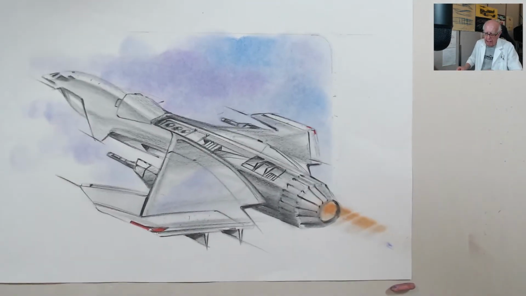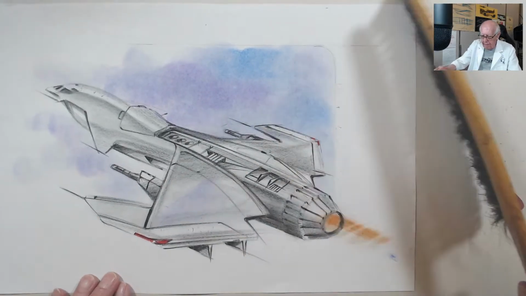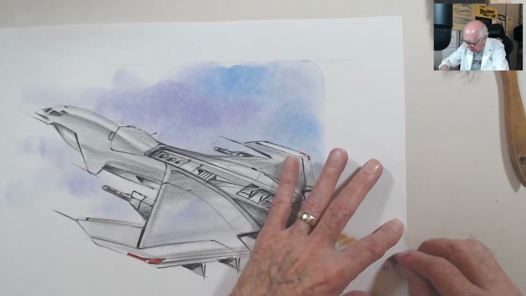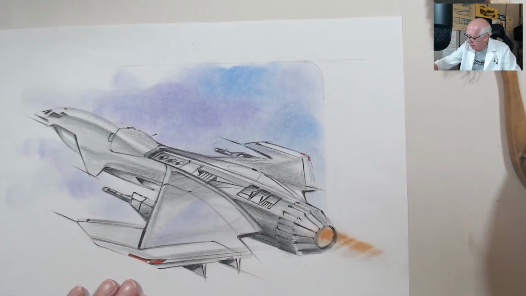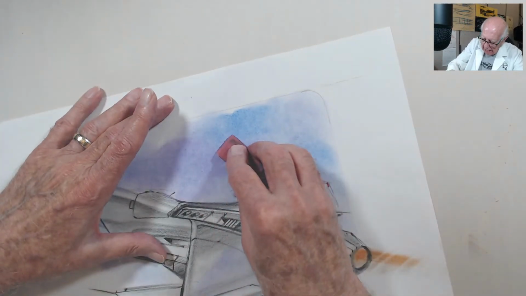Take that through. Let me get a brush here. We'll just kind of clean some things up a bit. Then we'll come back in and continue to clean this thing up just a bit. There we are there. Put that off to one side. Then we're going to come back in and add a little bit more atmosphere to this thing.